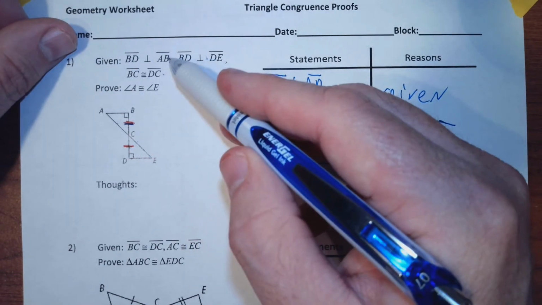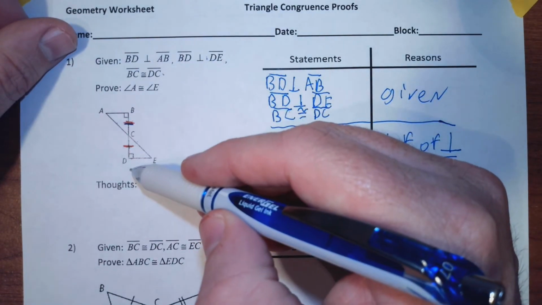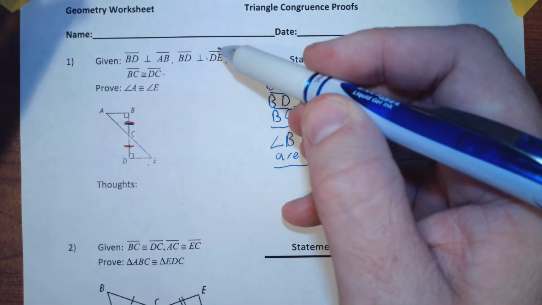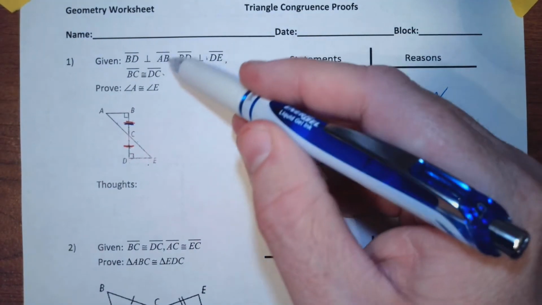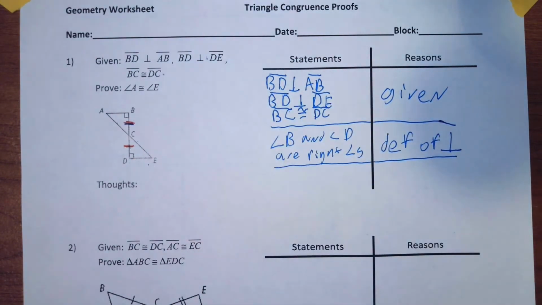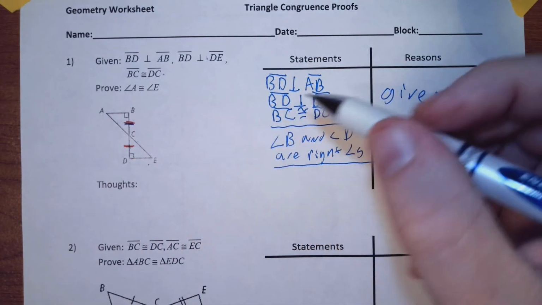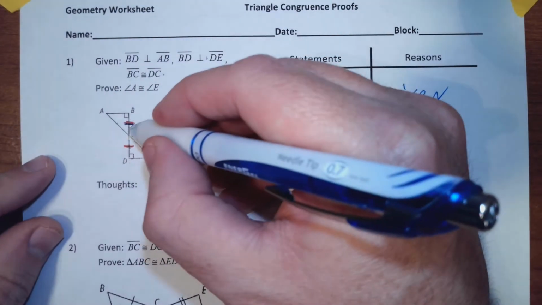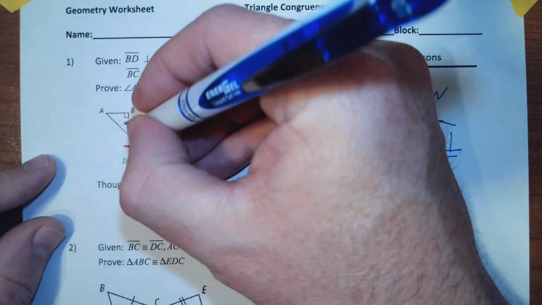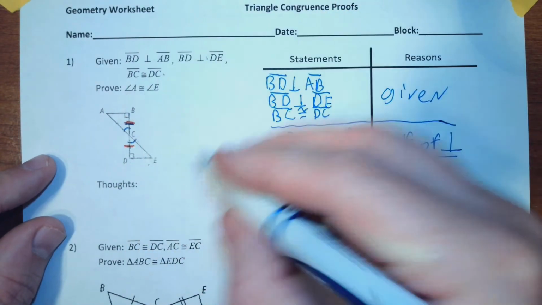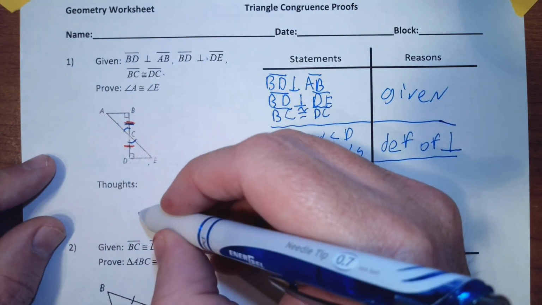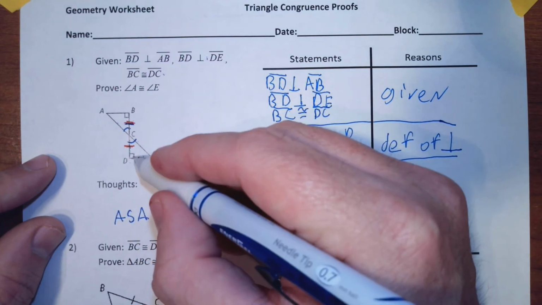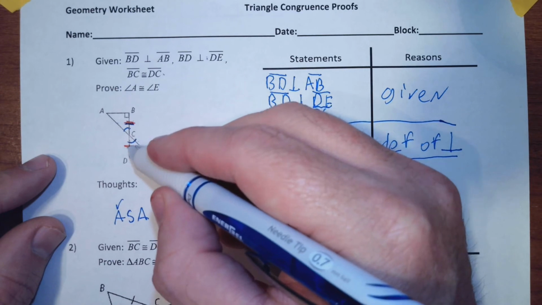So BD is perpendicular to DE, and BD is perpendicular to AB. Okay, so we got all that taken care of. And so I don't actually see any way I can do this side. I do see this X, which makes me think of vertical angles. So I think my goal is to go ahead and get angle, side, angle. Because I got that angle, I got that side.